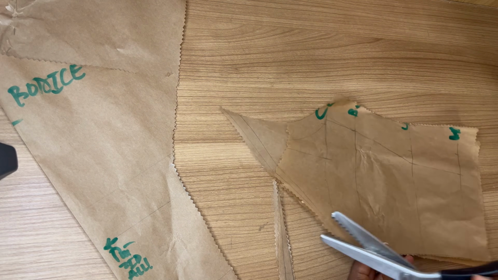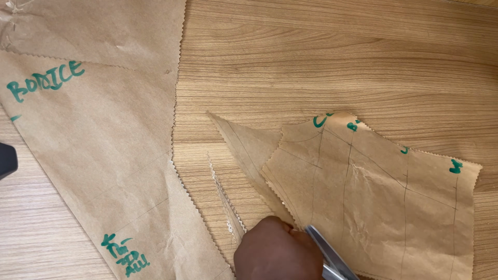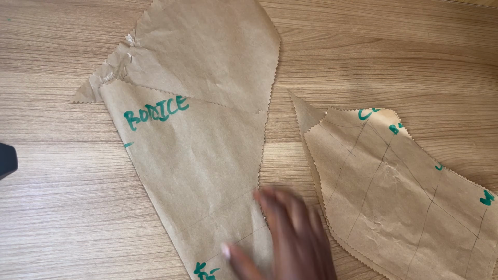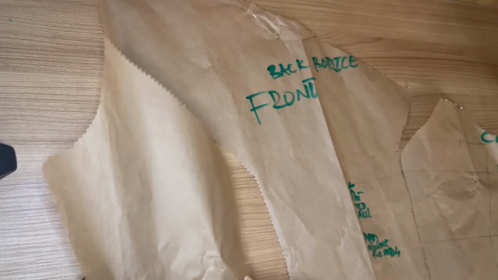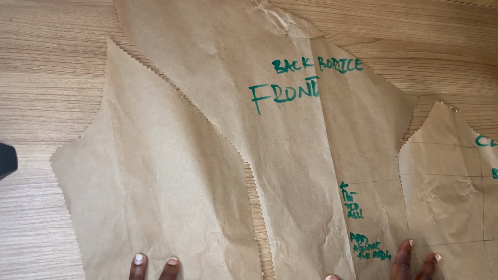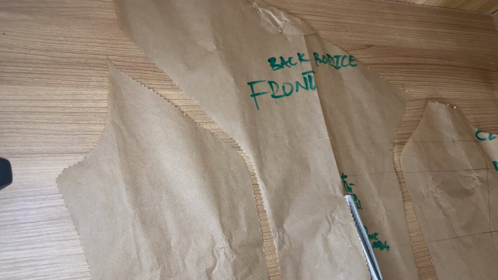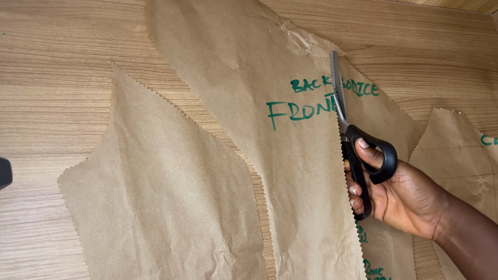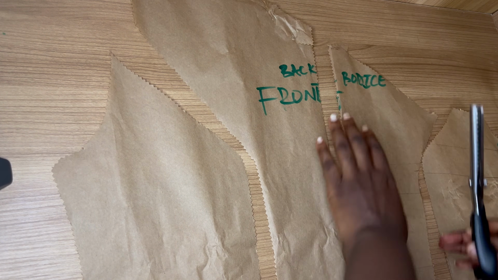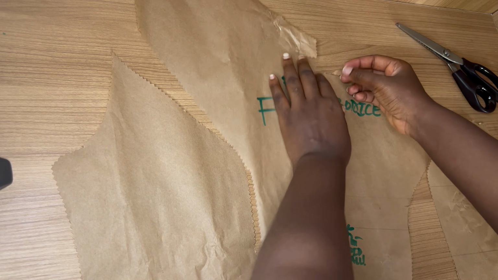So I'll place these patterns on my fabric and I'm going to cut them exactly how they are. So this is what the back is looking like. And for the center, I'm going to split it open for the zip allowance. Please and please do not forget to add your zip allowance. If you forget to add your zip allowance, you would run into trouble. So just make sure you add an allowance while cutting on fabric.